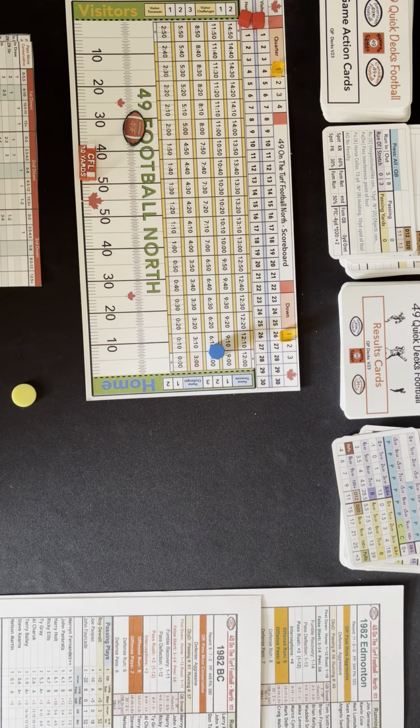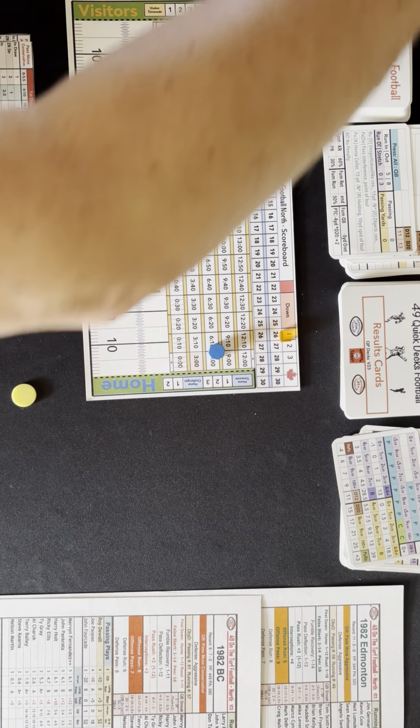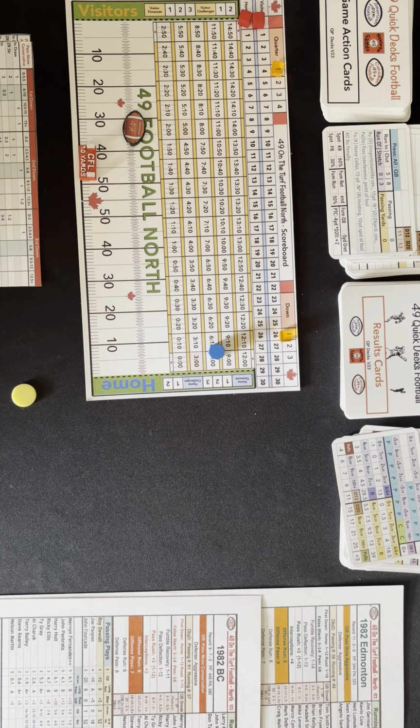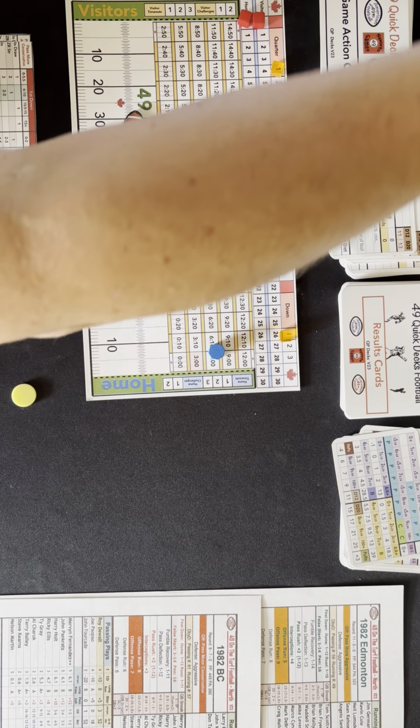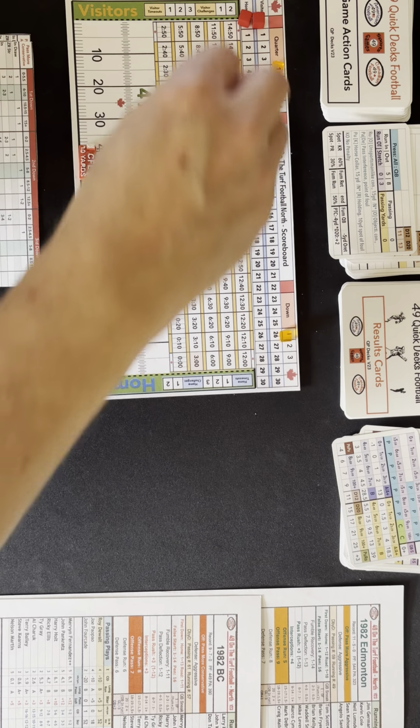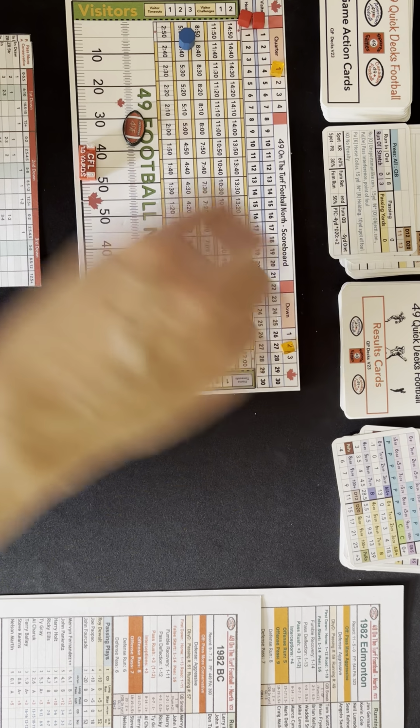A 67 is a P, which is possibility of a deflection. I'm going to take my blue die. The pass deflection range for Edmonton is 1 to 13. And it's an 18, so it's an incomplete pass. And incomplete pass on an intermediate is, that is a 25, no, excuse me, it's a 22nd increment in the clock. So now we're up to 5:45, and it's 2nd and 10.